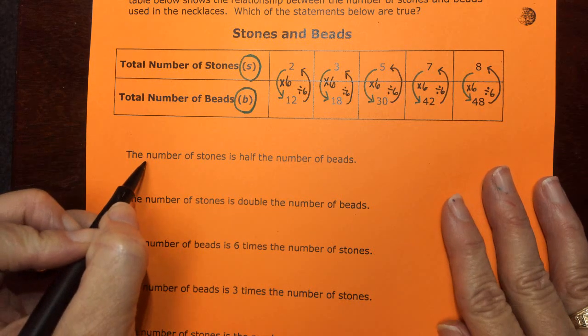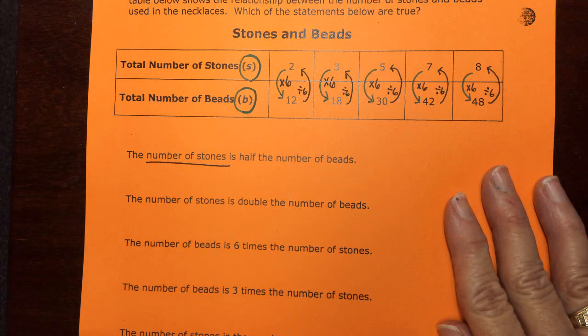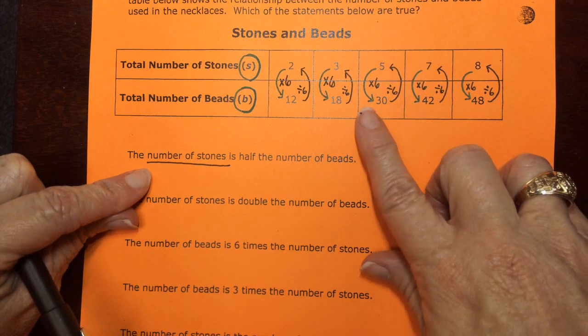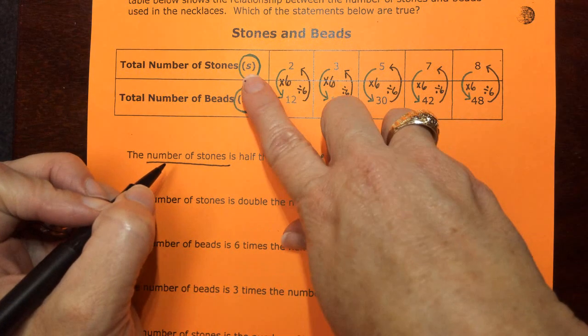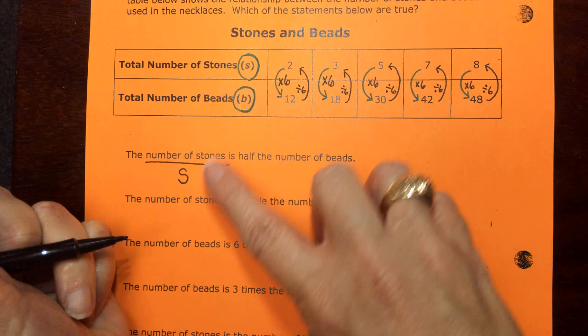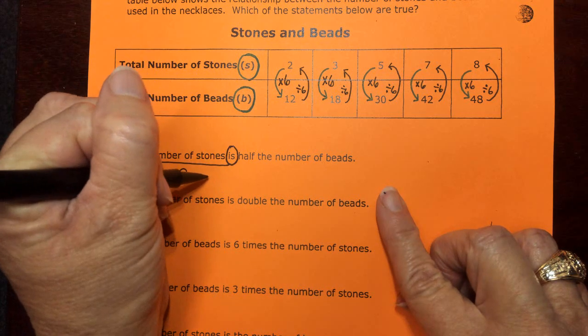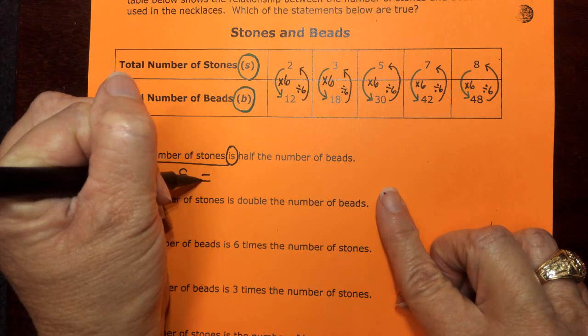So I'm going to start off by underlining number of stones. And when I go up to the top, we're going to write our variable for number of stones, which is S. Every time I see the word is, I'm going to think of that as my equal sign. So I'm going to write equals.